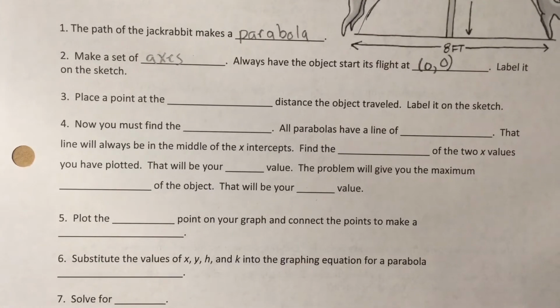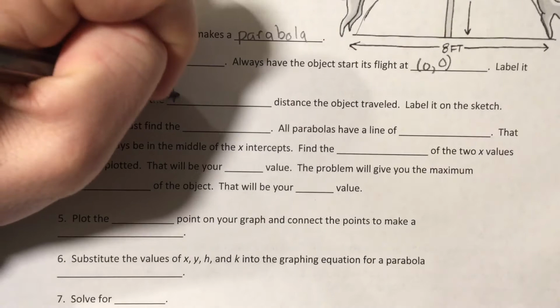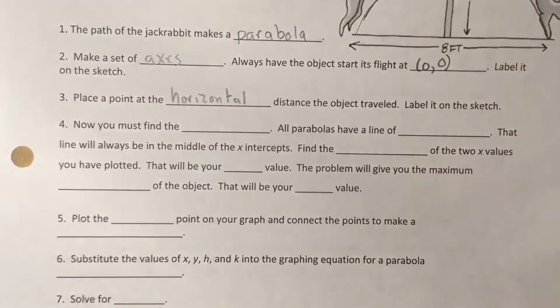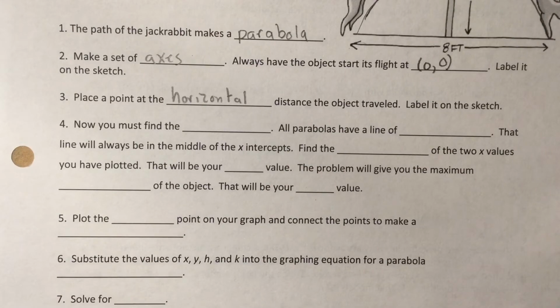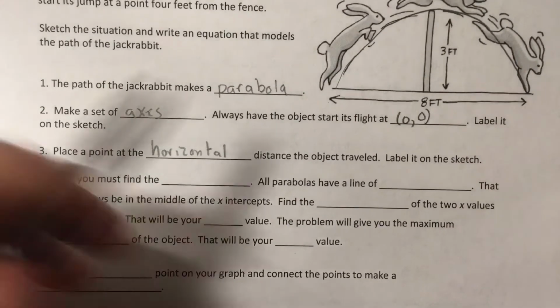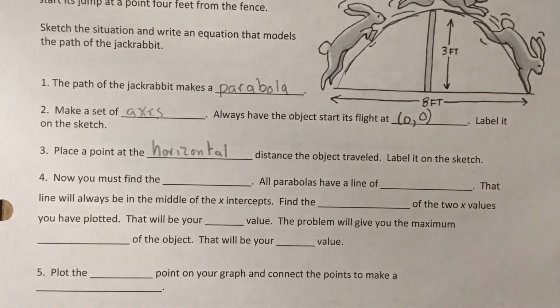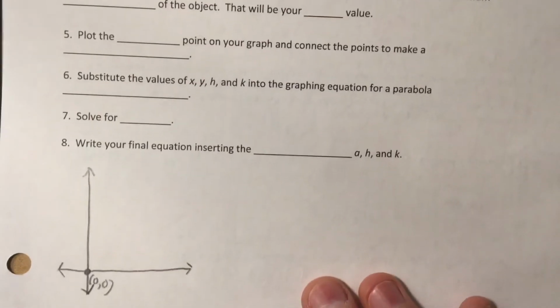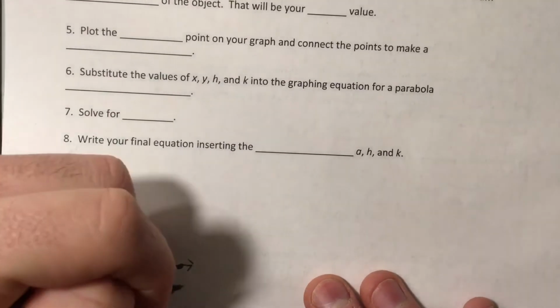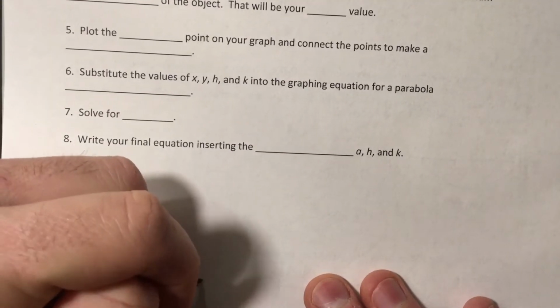Step 3 then says place a point at the horizontal distance the object traveled. Label that on the sketch. So in this case, our rabbit traveled 8 feet across, landed 8 feet from where it started. So in my sketch, I'm just going to go here. Again, it's just a sketch, so put a point on the x-axis, and we're labeling this 8, 0.